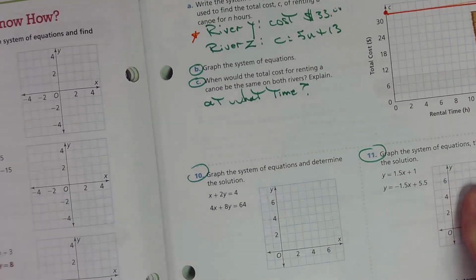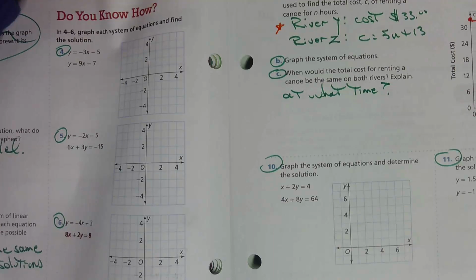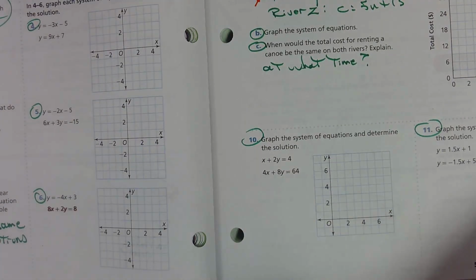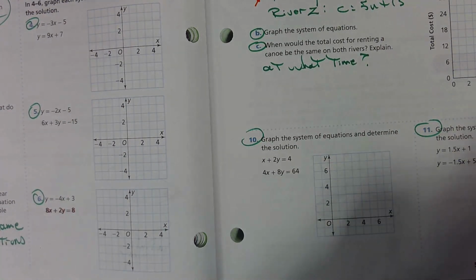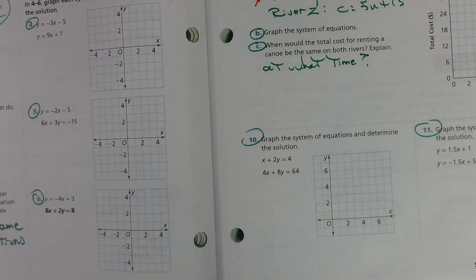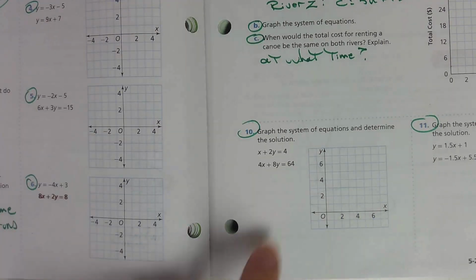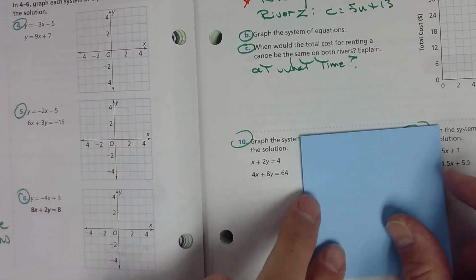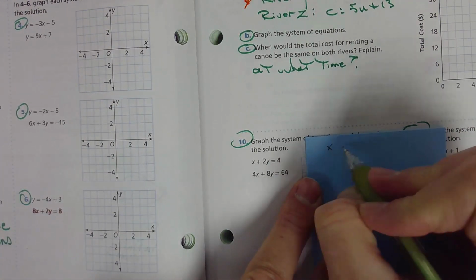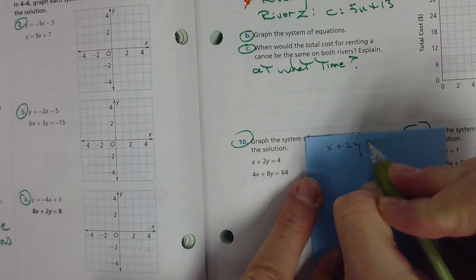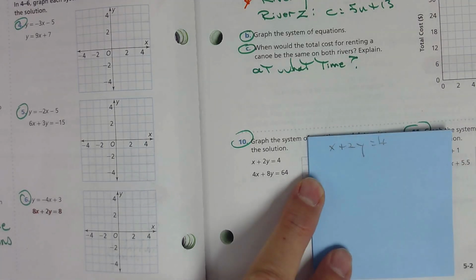So let's, I don't know, I'll do one more with you guys here. Let's do 10 together. Part of it. So here's the two equations. x plus 2y equals 4.